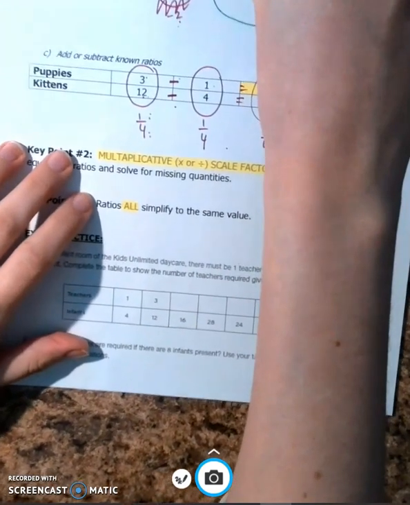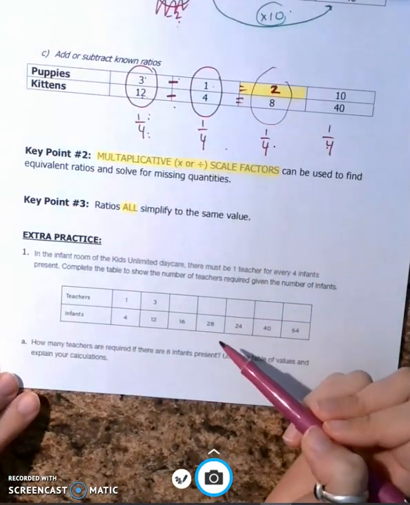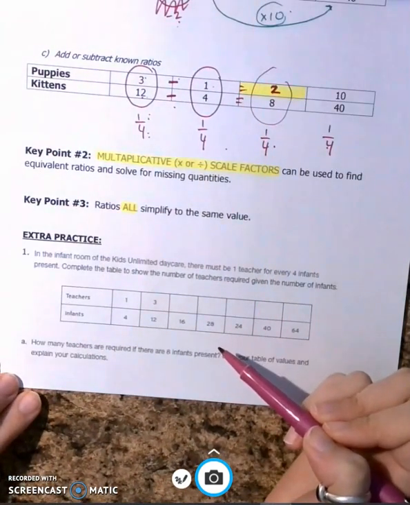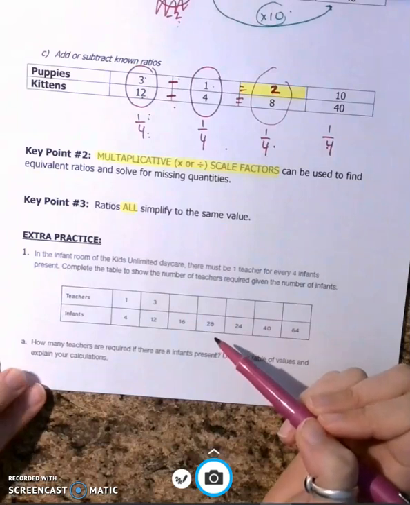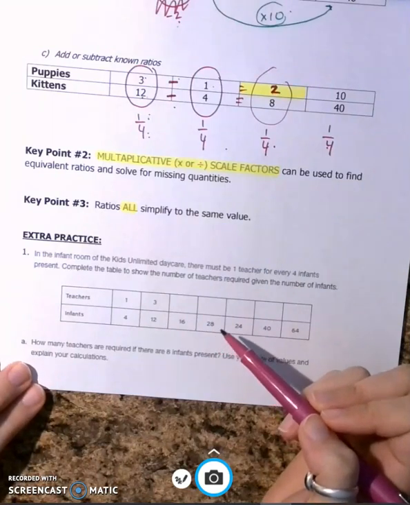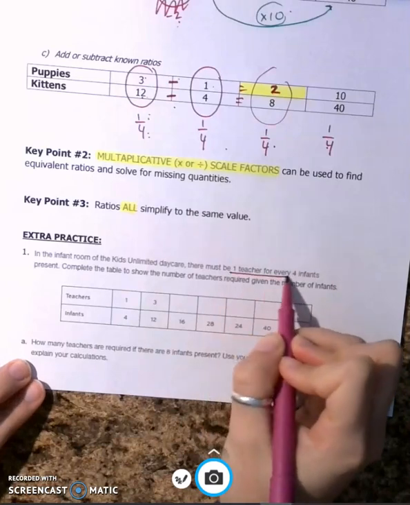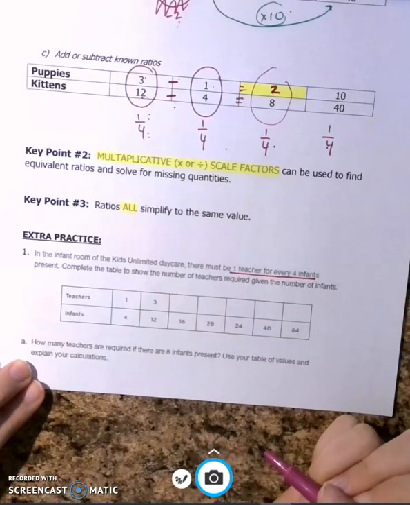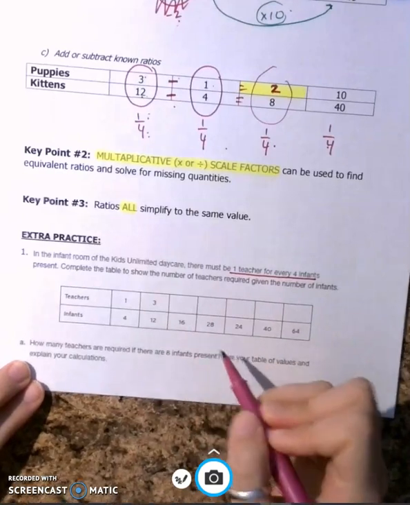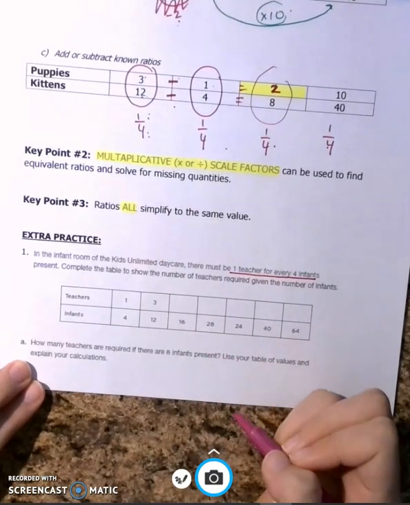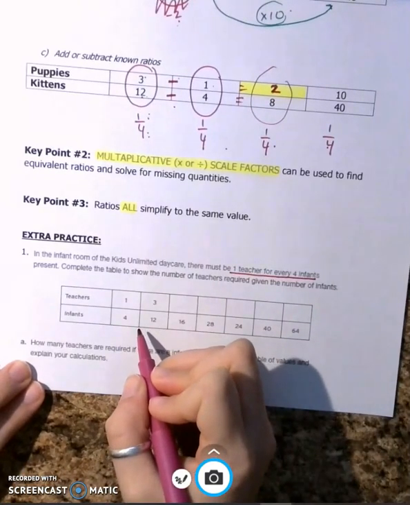Alright, let's do one last piece of practice. What if you get a table with a ton of missing information? Here we have the infant room at Kids Unlimited Daycare. We know there must be 1 teacher for every 4 infants, 4 babies. We have to complete this table. Oh my gosh. Alright, so we have a couple options.